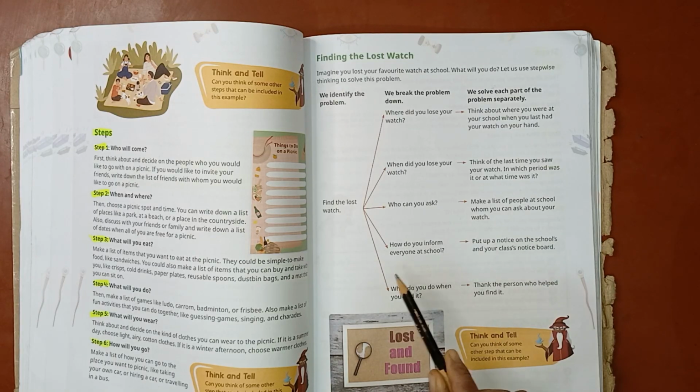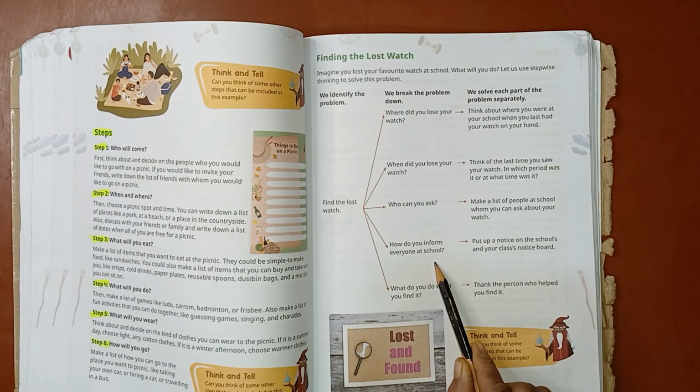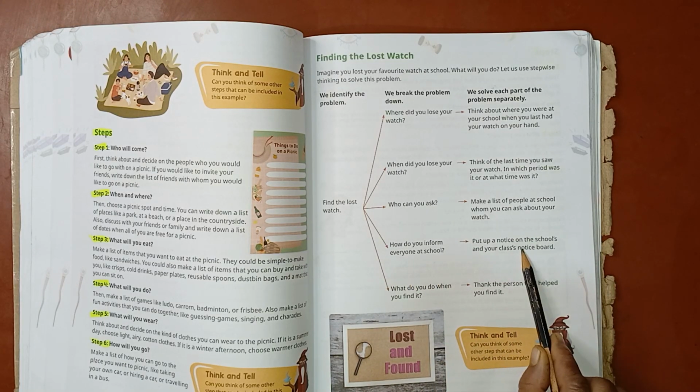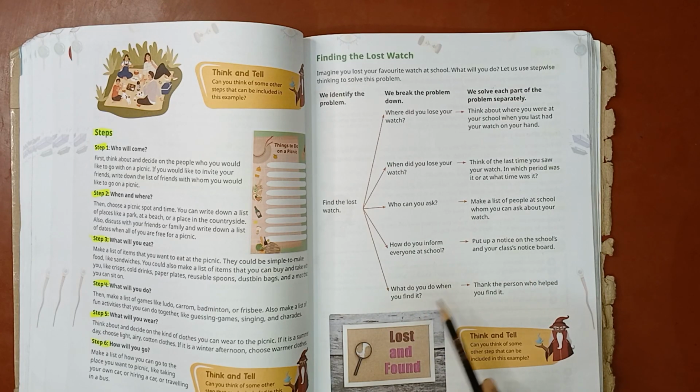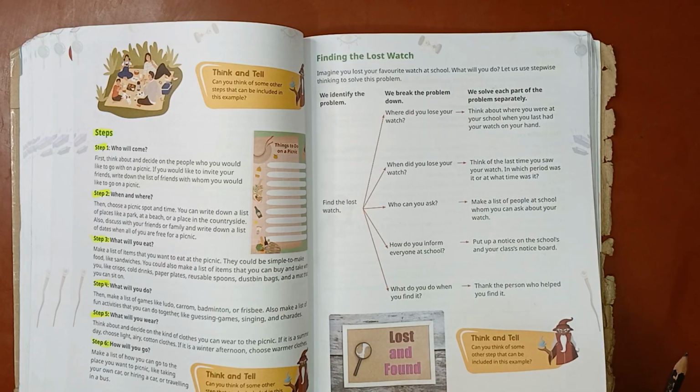How do you inform everyone at school? Put up a notice on the school's and your class's notice board, because you cannot ask each and every person in the school, so you have to write it on the notice board. What do you do when you find it? Thank the person who helped you find it. Okay, in this way you might get your watch again.